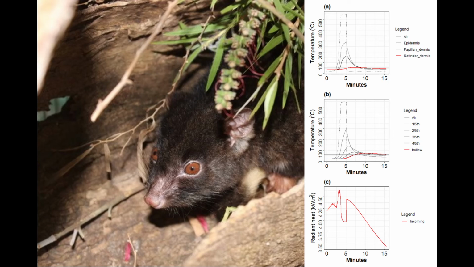The difference with a hollow is that they're within a trapped environment, and what tends to happen here is that the humidity is also trapped within the hollow. So if we use what is known about that effect, we actually see that respiratory injuries occur at much, much lower temperatures when this occurs. And so again, it's very likely that the animals within the hollow here also didn't survive.